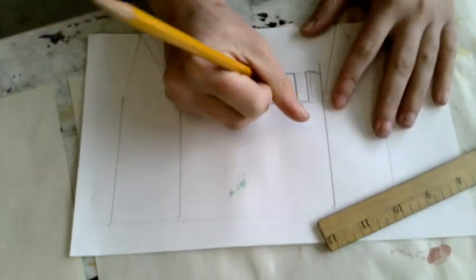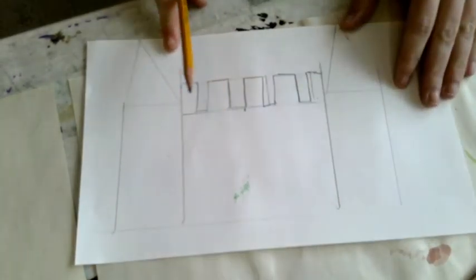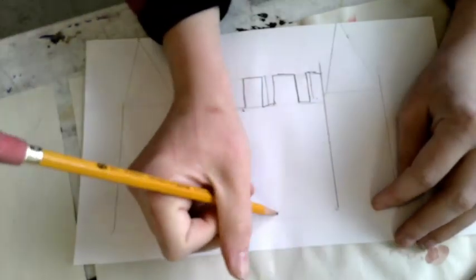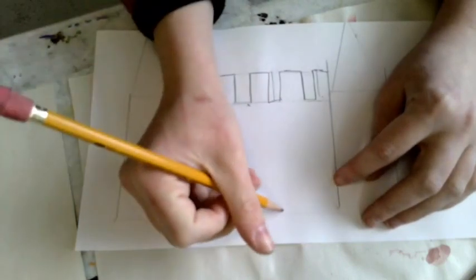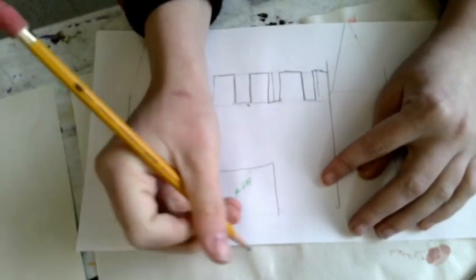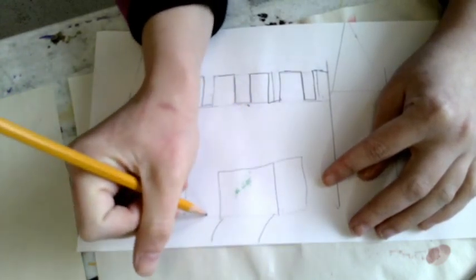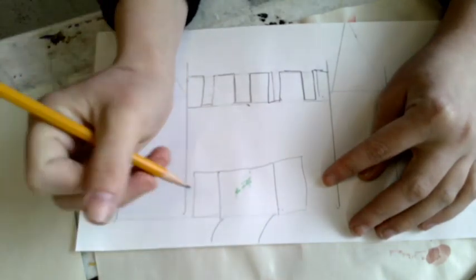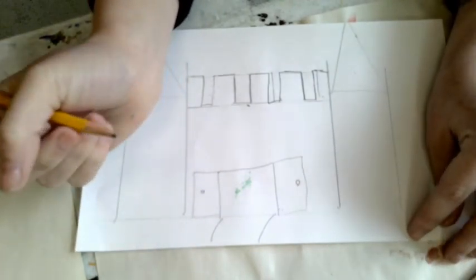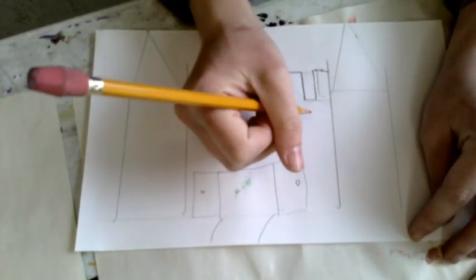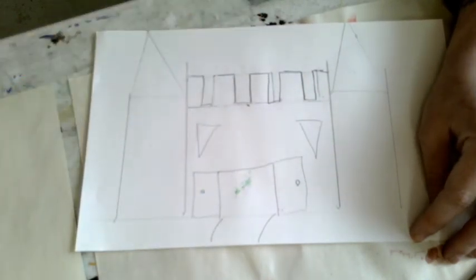There's the top of my castle. And my castle is made out of stones. So I'm going to add a stone texture using rectangles. But first, I got to add a window. I got to add some doors that are open. Right there. I'm not sure who lives inside yet, but maybe it'll come to me after I work on it some more. And I'm going to add two flags that I'll decorate later. I think I'm going to make a rainbow castle.